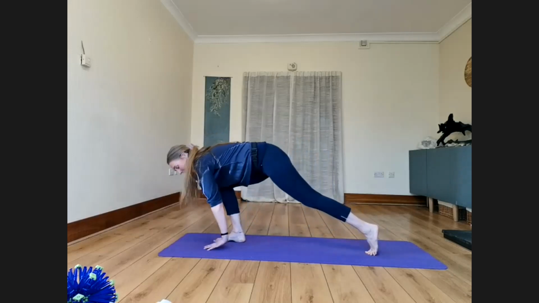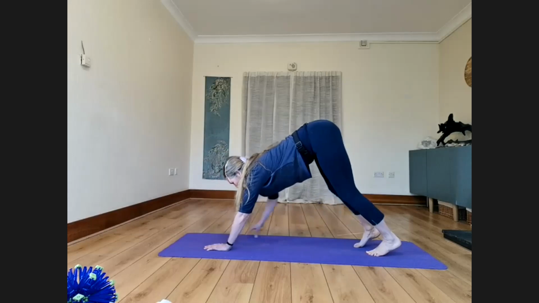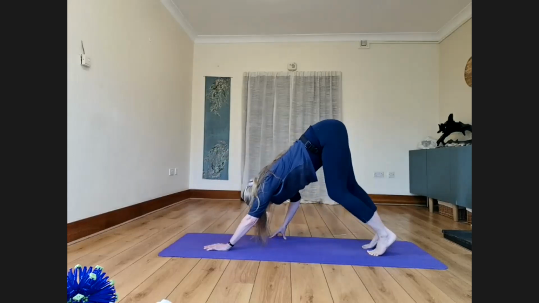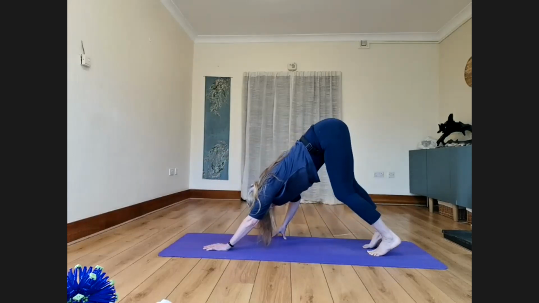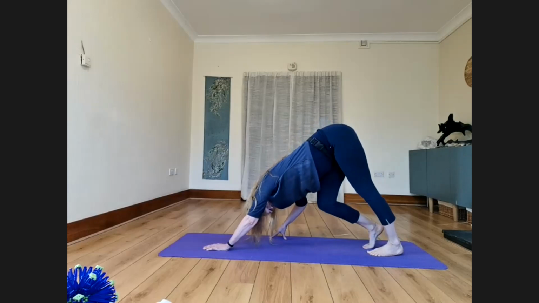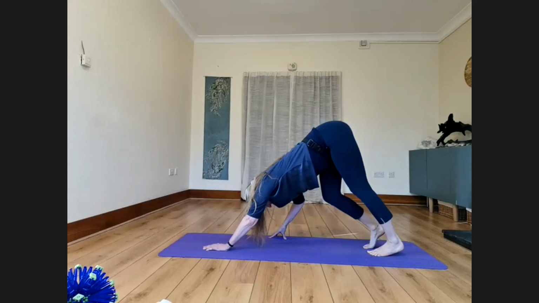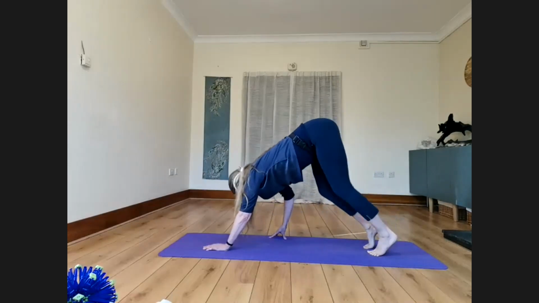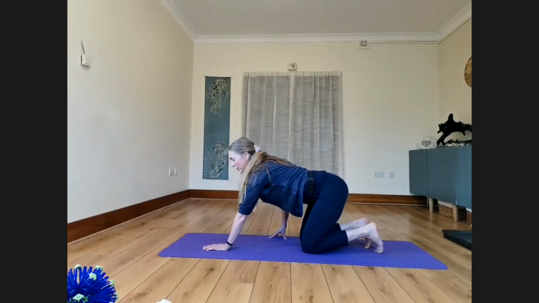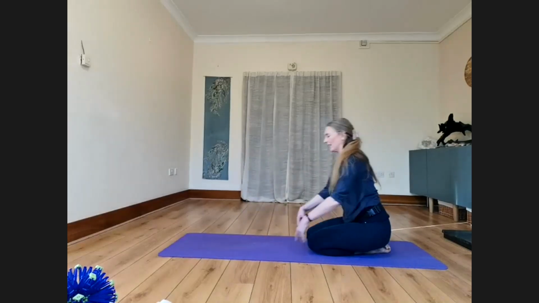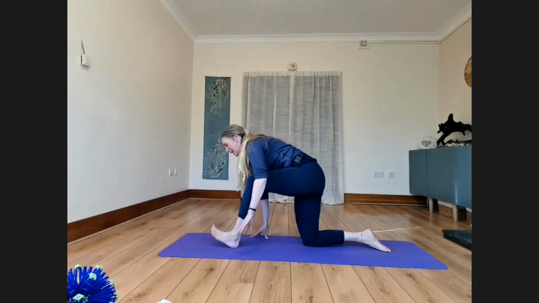And then back into downward facing dog. Bending one knee, bending the other. And when you're ready, step forward with your left leg and do the same thing.